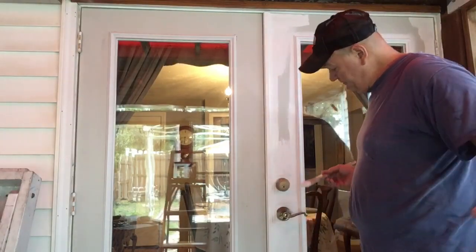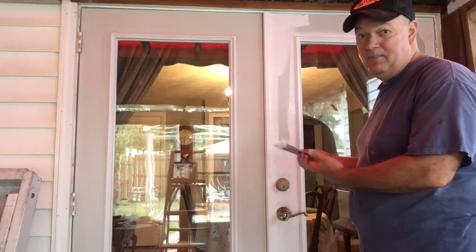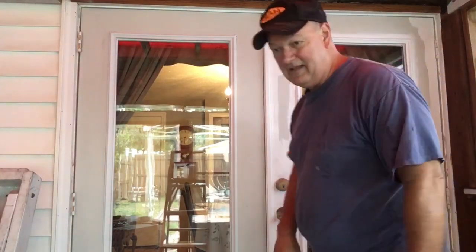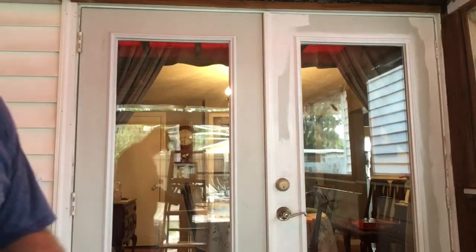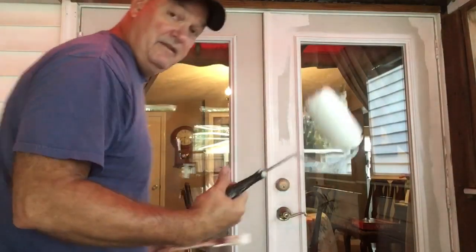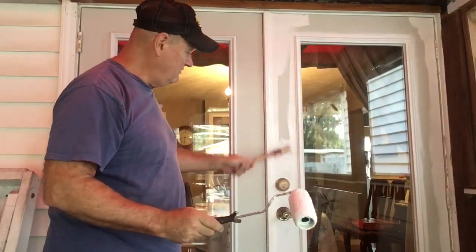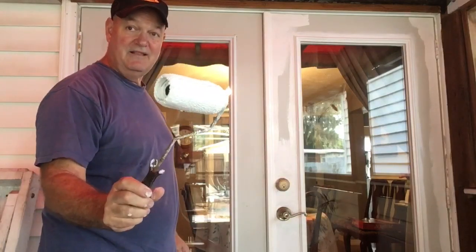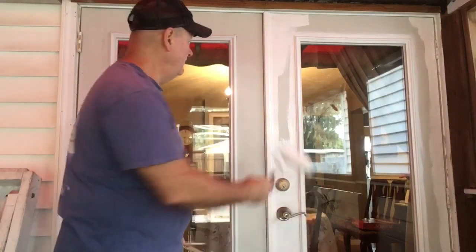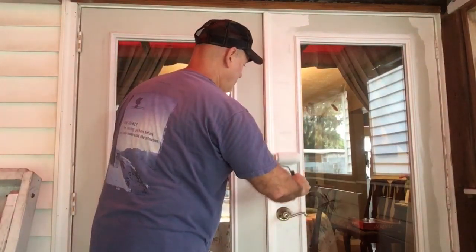All right, so now you know a little bit about Verona. You know a little bit about painting a door. The next thing I'm going to do after the trim work is done is I'm going to use a roller on a door that has very narrow edges like this. It's good to use a little mini roller like this rather than one of those long ones. And it puts a nice, smooth finish on the door.